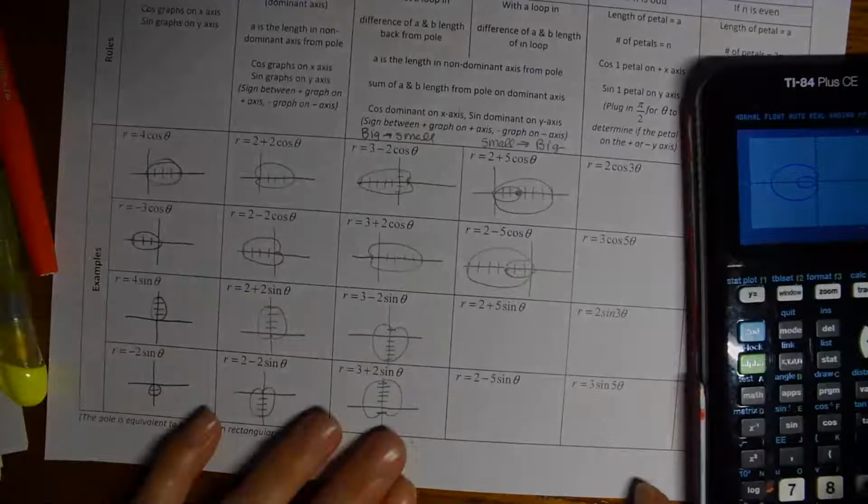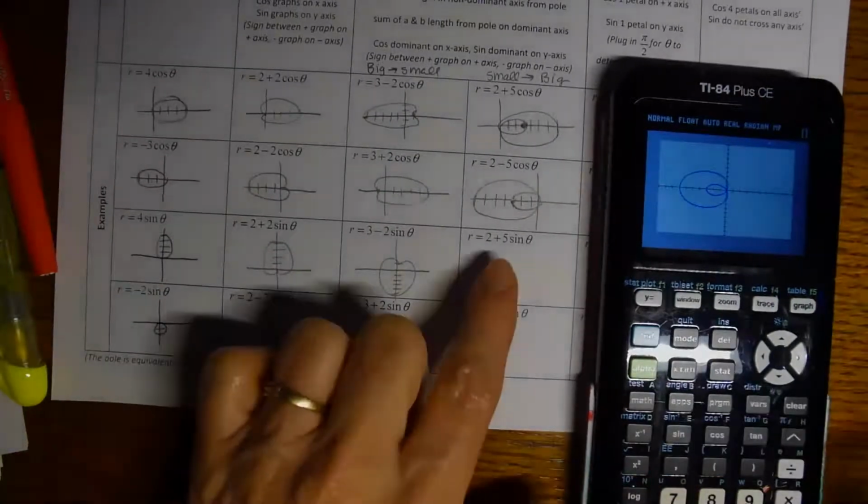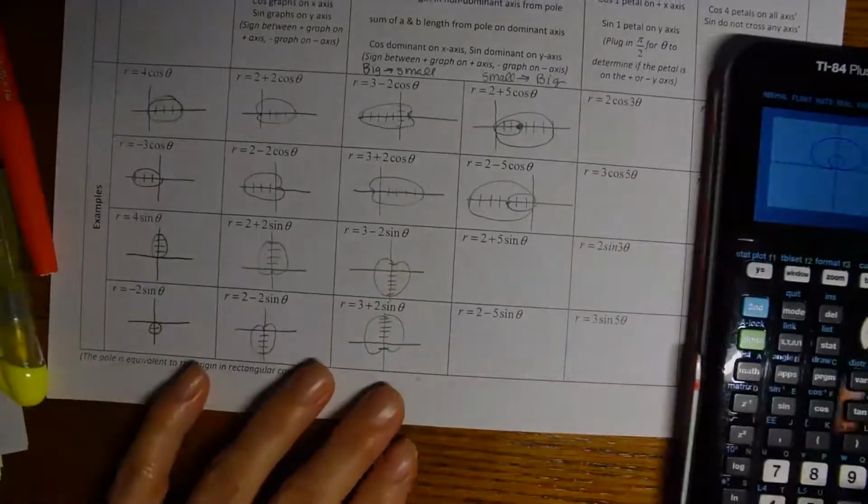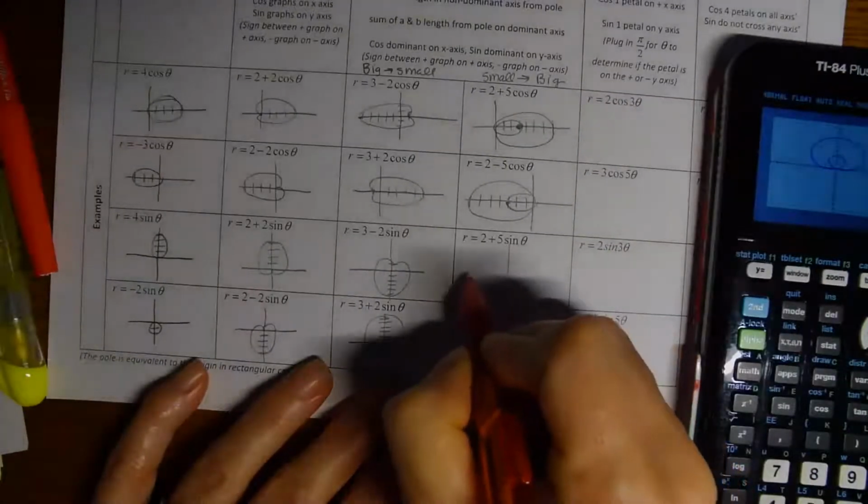Now, how do you think life's going to change for us if we make this a sine instead of a cosine? We think it's going to be exactly the same, but going up and down? And you have it. And what do you think is going to happen when we make it negative?